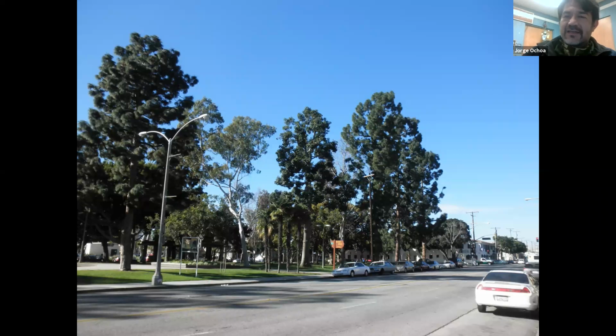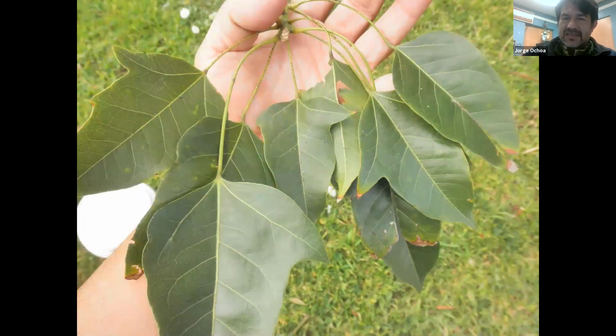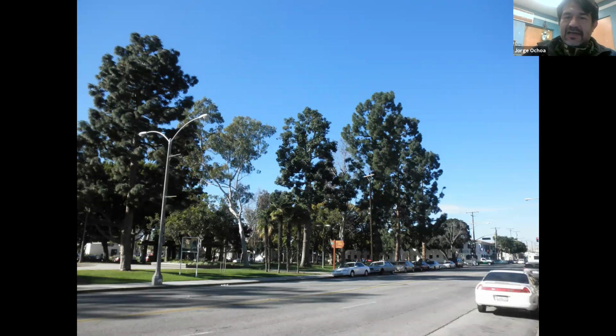Or the red flame tree, Brachychiton acerifolius, most likely a hybrid. There are three very happy trees growing in Bixby Park.